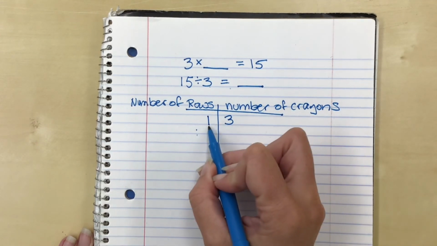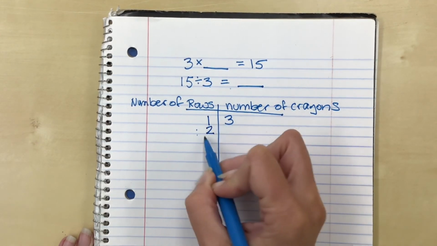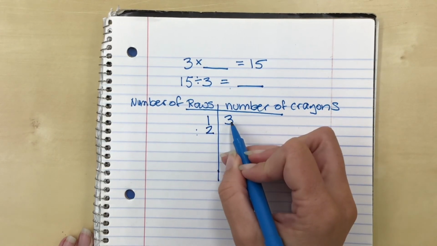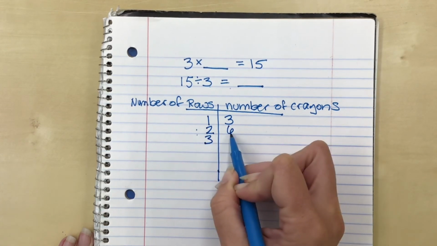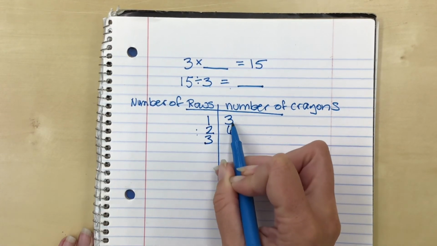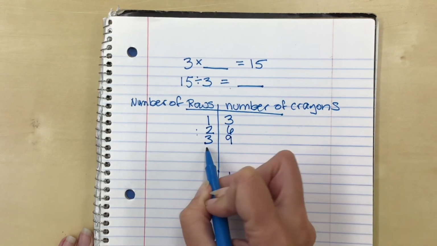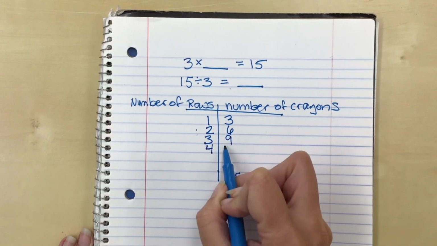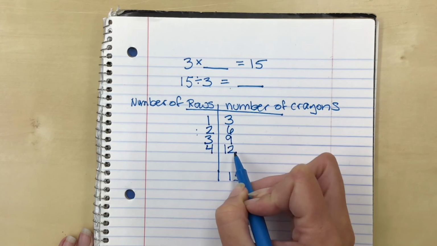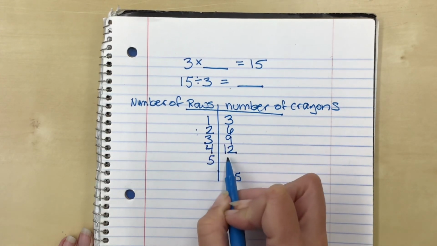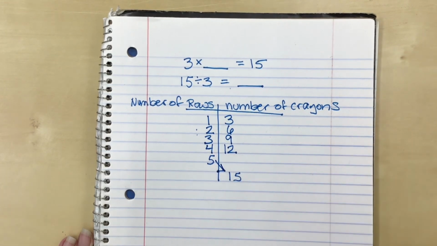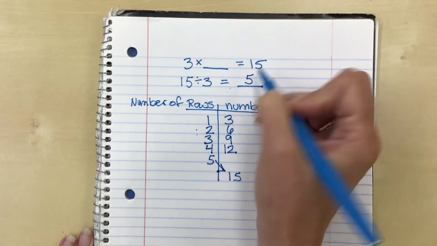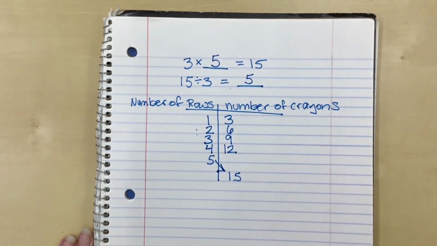So our next one would be 2 times 3, or skip counting 3, 6, 3 rows, going up by 3 over here, 3, 6, 9, 4, 4 times 3 is 12, and then 5, ding, ding, ding, gets you to 15. There you have it. So 5 would be our missing number. There would be 5 in each of those rows.